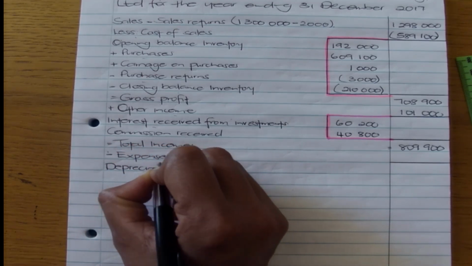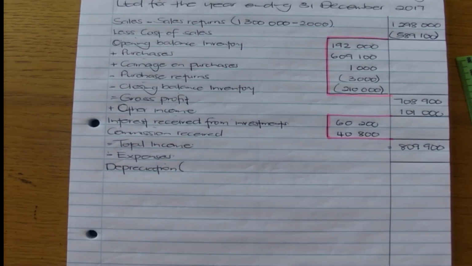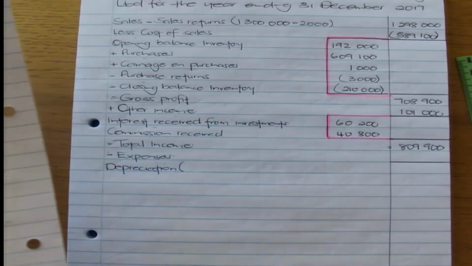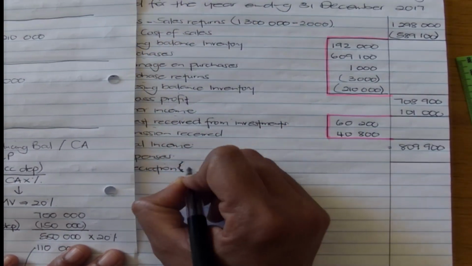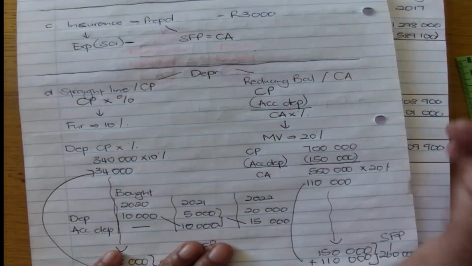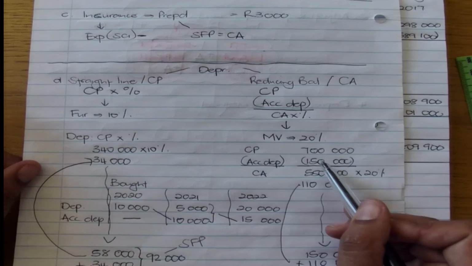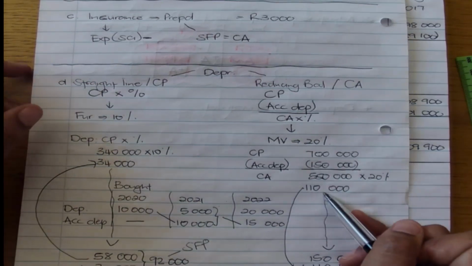And do yourself a favor. Don't write the formulas, just write how you calculated your depreciation. Okay, so let's start. I'm going to rub this out. Let's say motor vehicles. We're going to start with motor vehicles first. What did you use for motor vehicles? 700 minus 150 gave you 550 times 20% gave you 110.